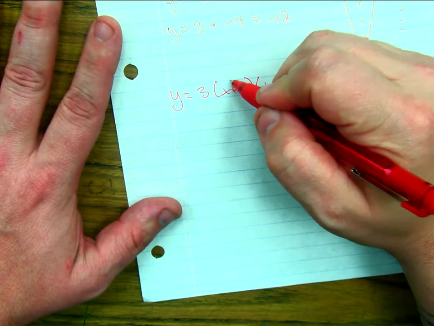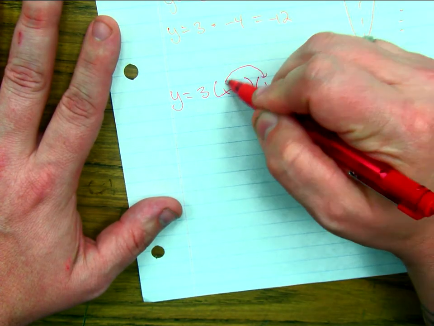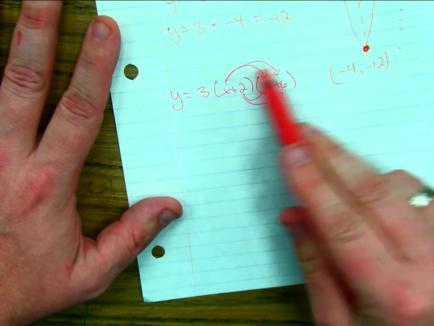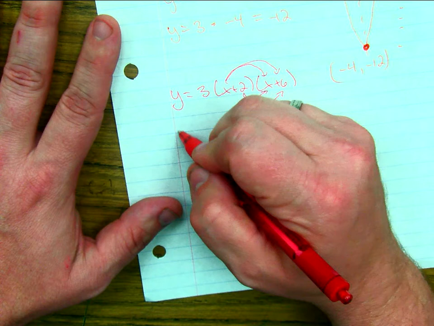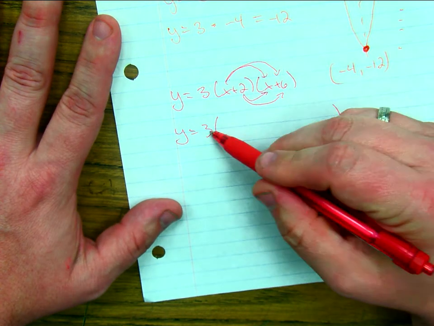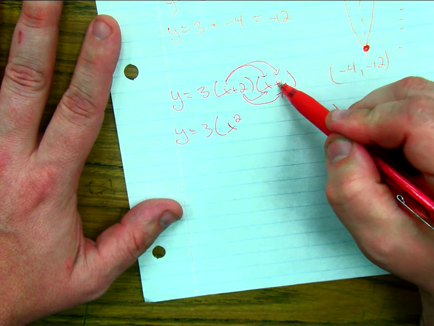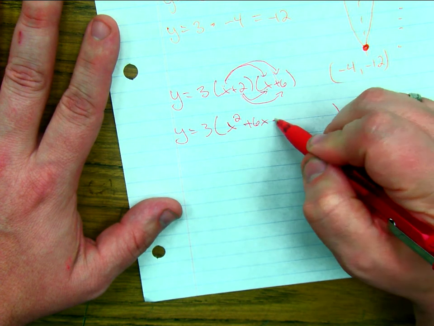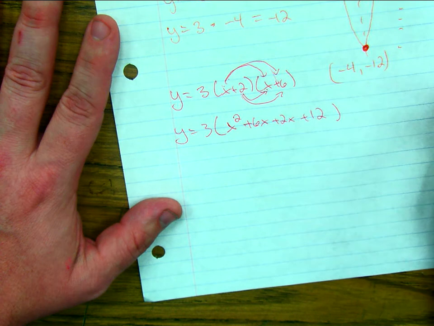Keep in mind that multiplying two binomials means that you have to multiply 4 times. We say the first one, the outsides, the insides, the last one, FOILing. You might have heard of this. So y equals 3 times, let's keep it all in parentheses for now because of the 3, x times x, x squared. X times positive 6 plus 6x. 2 times x plus 2x. 2 times 6 plus 12.